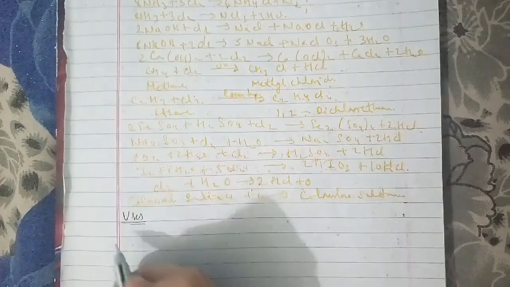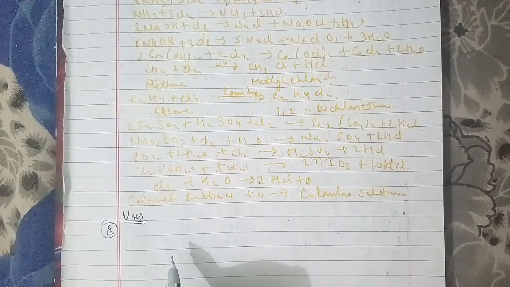Now we'll go ahead with another question that we have to solve, the 17th question here. The question is, write a balanced chemical equation for the reaction of Cl2 with hot and concentrated NaOH. Is this reaction a disproportionation reaction? Justify. Let's go ahead.